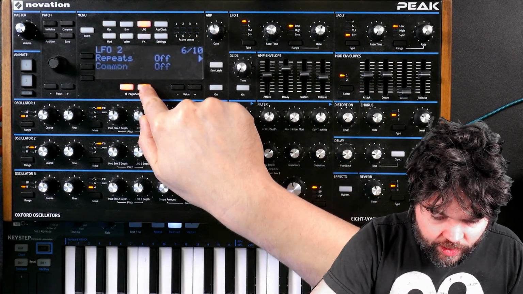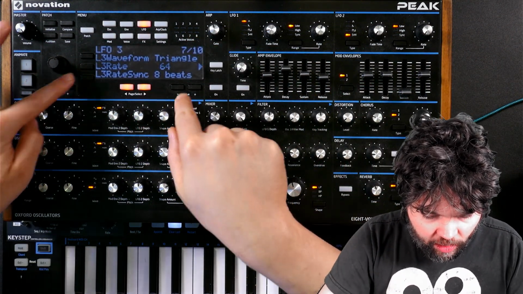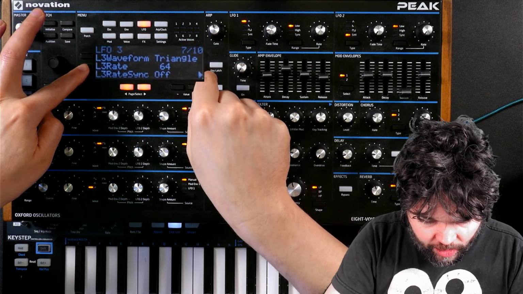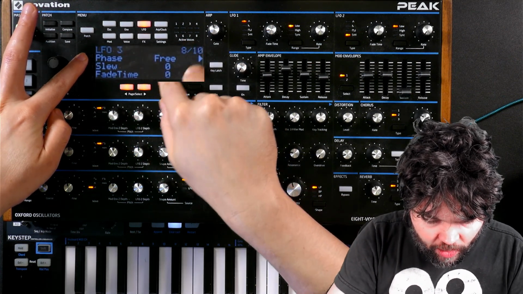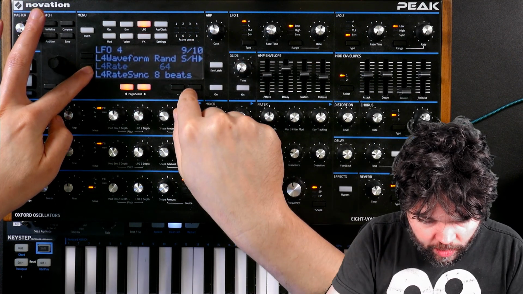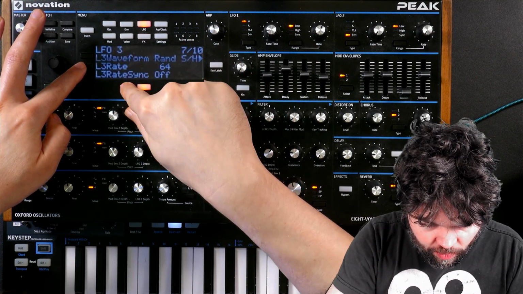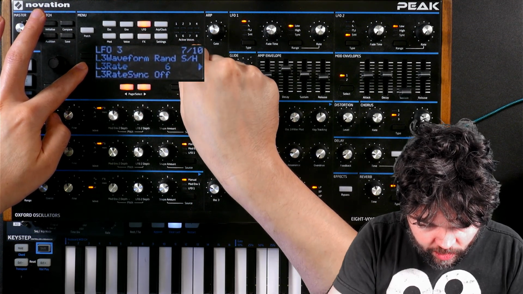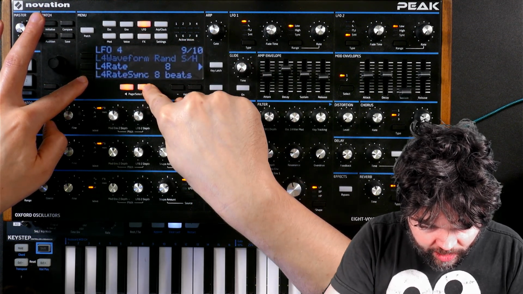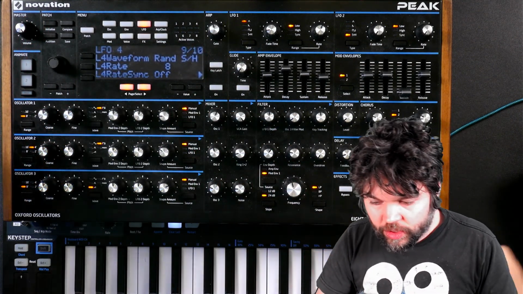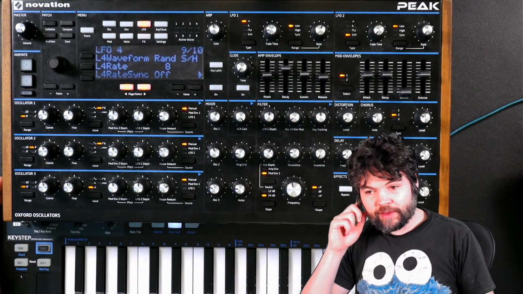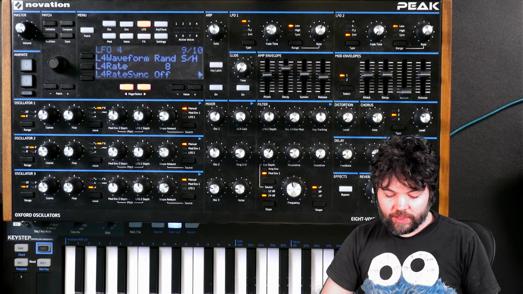What I'm also going to do is bring the global LFOs into play. So I'm going to set them both to sample and holds. I'm going to set them both to fairly low rates. And I'm going to set the rate sync to off. So now they're not shown on the panel, but we have two other LFOs which are pulsing.